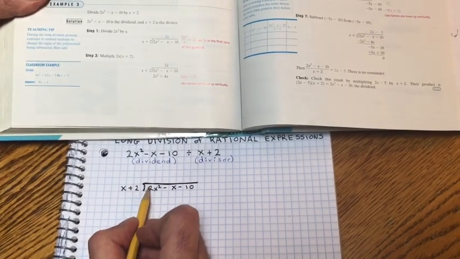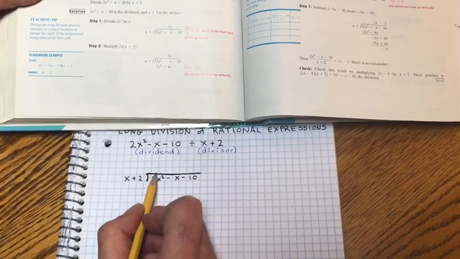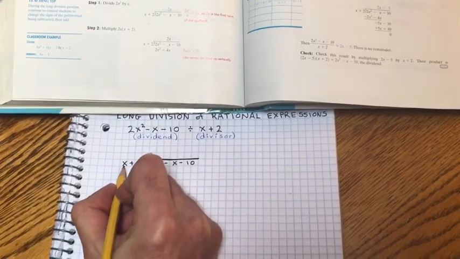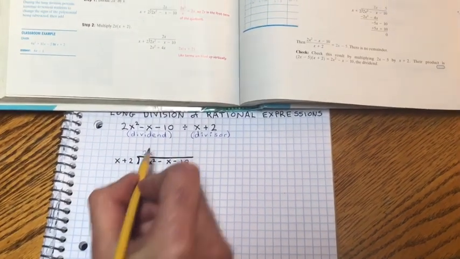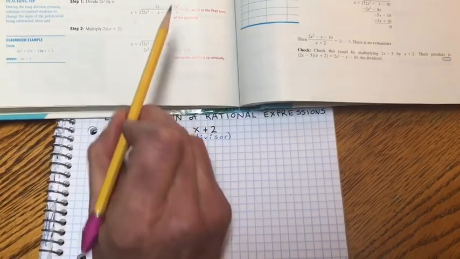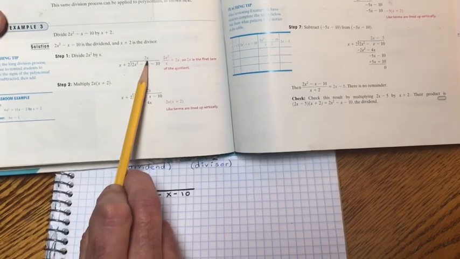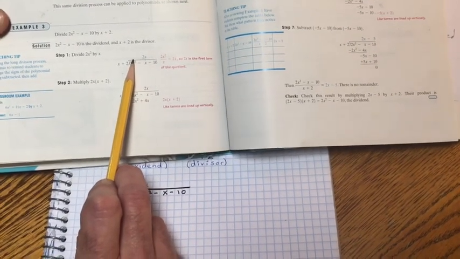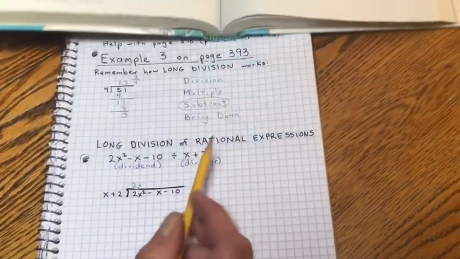X fits into 2x squared. Well, let's see. X times what gives you this? We need the 2. 2 times x. Hey, we need another x. 2x times x is 2x squared. Instead of putting the 2x there, I would put it there. You don't have to do it my way, but I like it better.